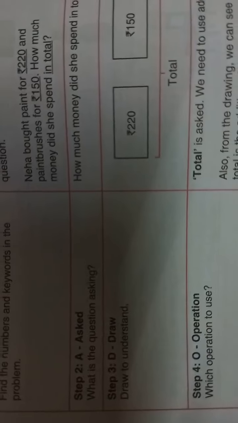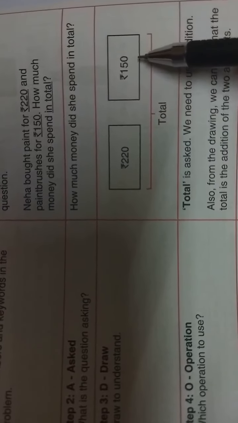Step 3 is draw. Draw to understand. Here we have to draw two boxes. In one box we have to write 220 and in the second box we have to write 115. And here we write total.